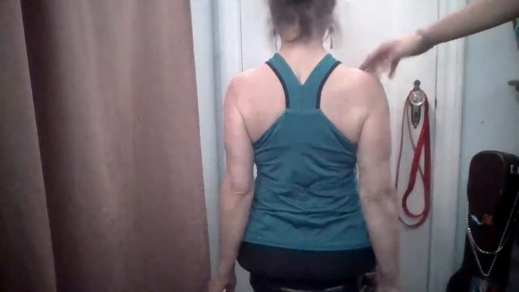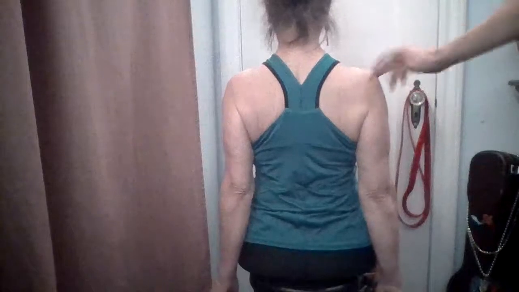And then you're going to do scapular depression. So you're going to put your shoulders down, and this tests the lower trap. And then you're going to do scapular adduction and downward rotation. So you're going to squish your shoulders back again, but lower them at the same time. And this tests the rhomboid major and the rhomboid minor. So you can turn around for me, please.